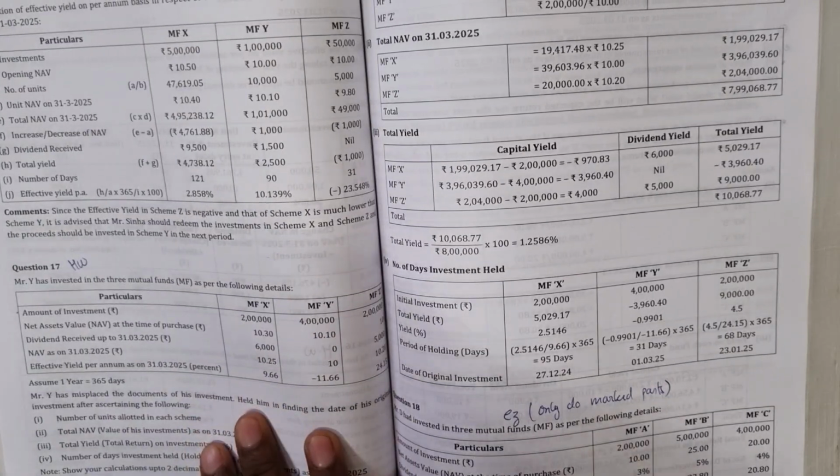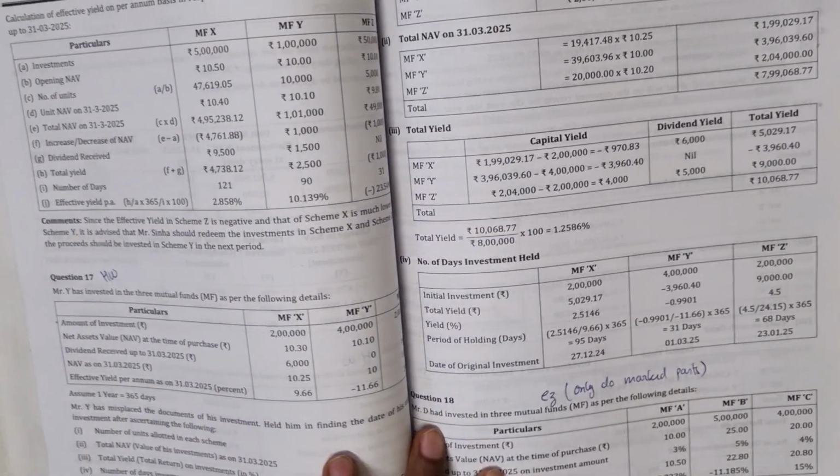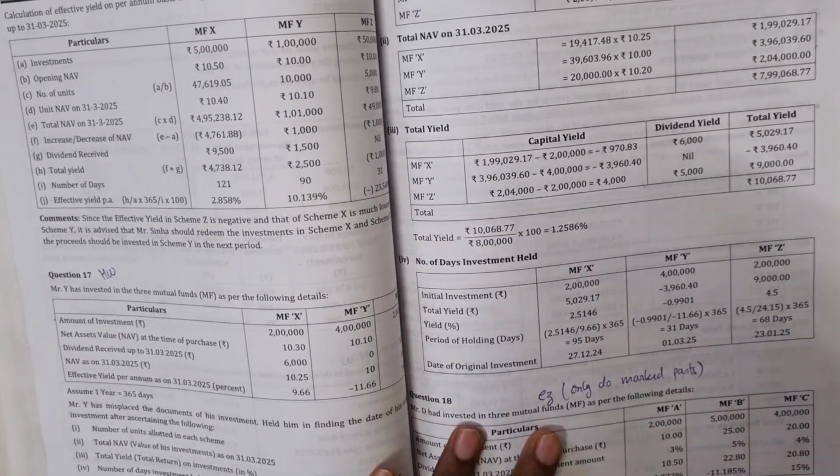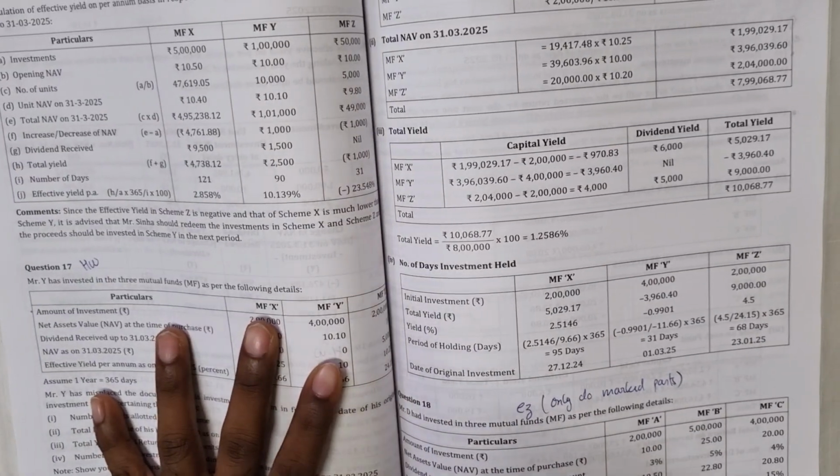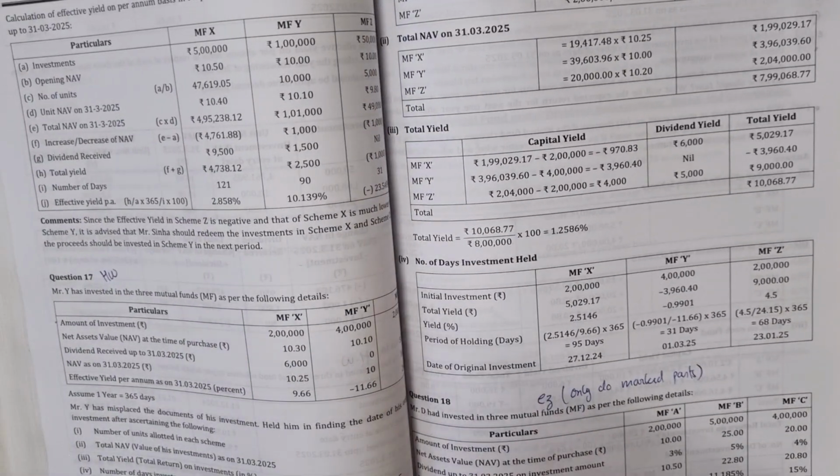Question number 17 is homework. It is based on question number 18. I'll teach you question number 18, and you'll be able to do question number 17. So how it is done, we'll see.